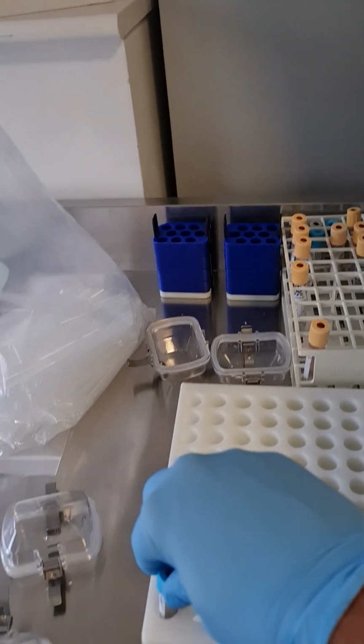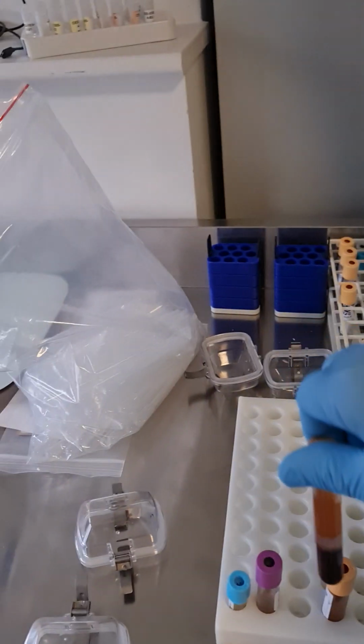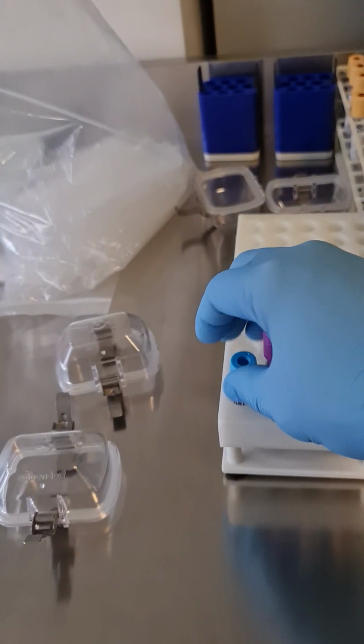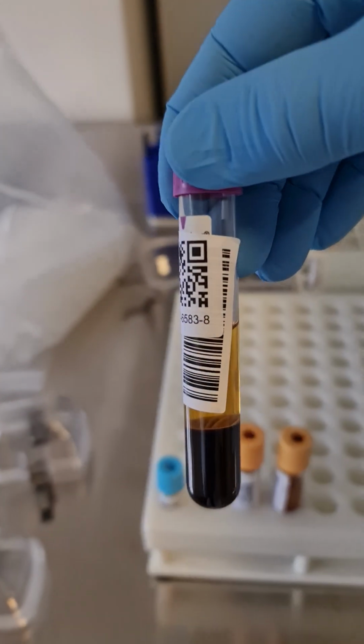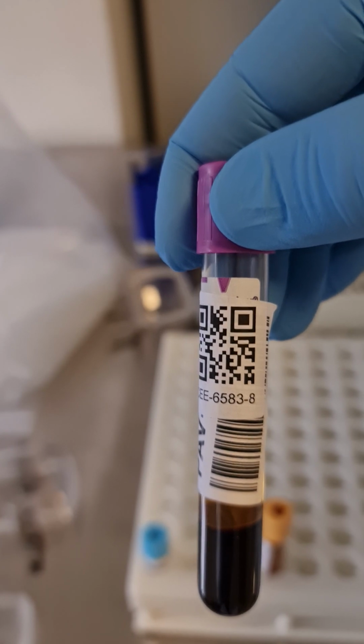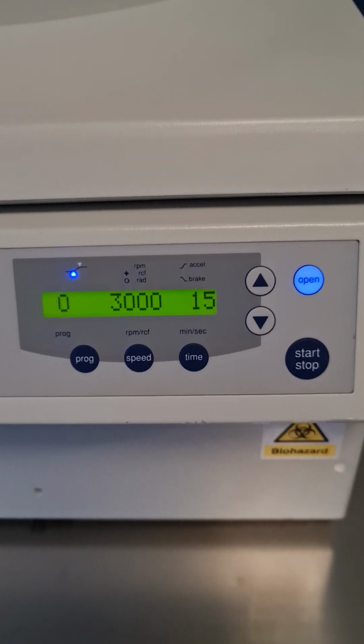Put the sample back in the holders. And if we have more than one sample, it follows in sequential order. So the next number would be CEE 6584 and so on. Spinning cycle completed. Just open the centrifuge.